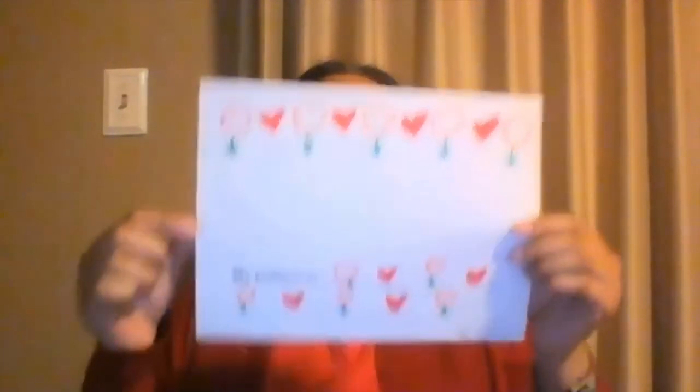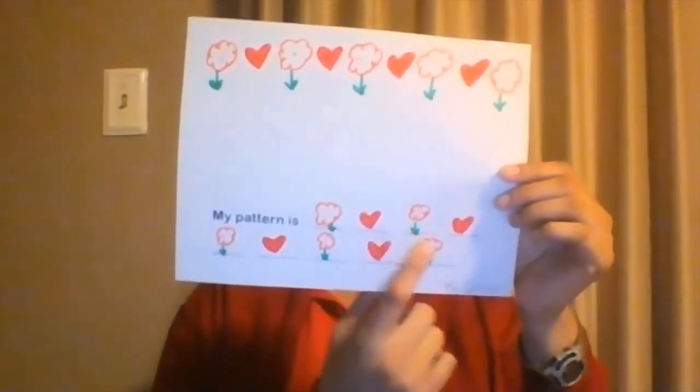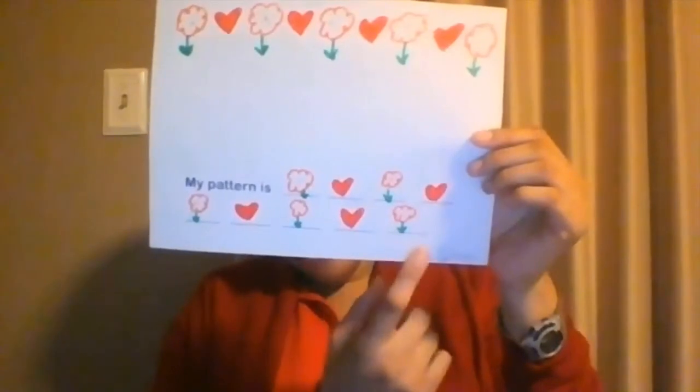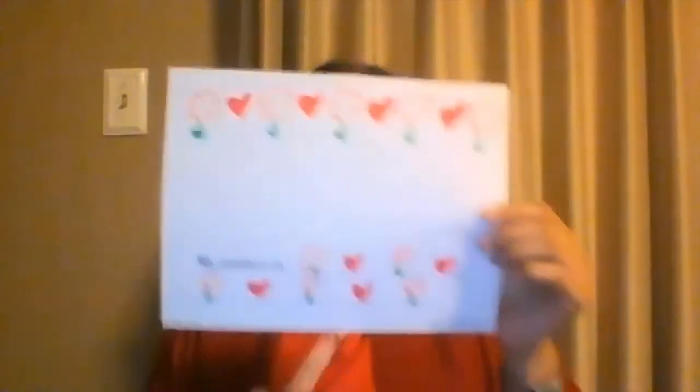Those are my two-piece parts, pieces or parts, in my pattern that repeat. That's my core. Okay. So down at the bottom, my pattern is flower, heart, flower, heart, flower, heart, flower, heart, flower. So I just took my pattern that I drew at the top and put it on the lines.